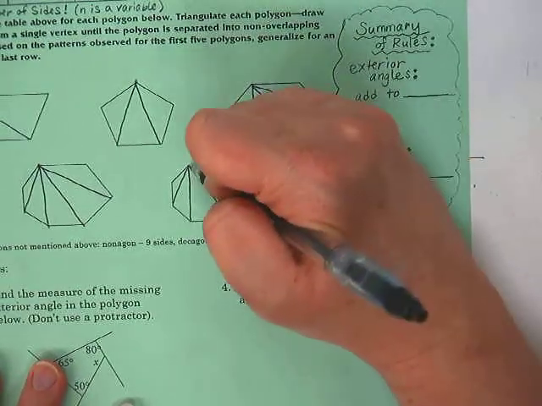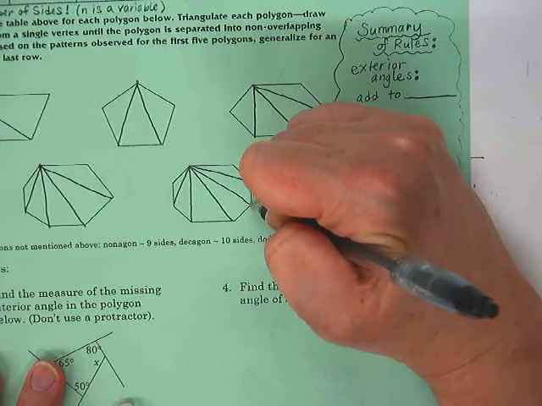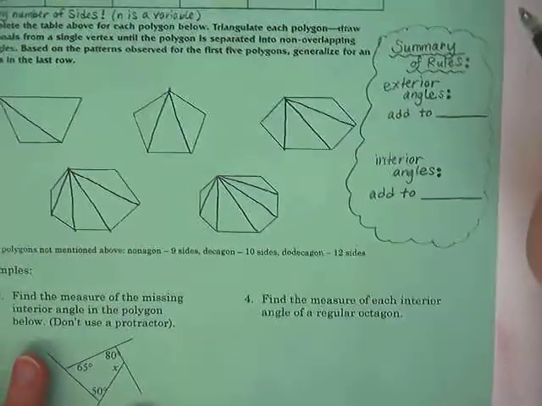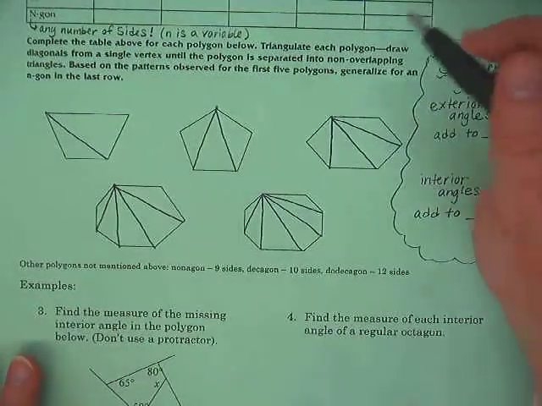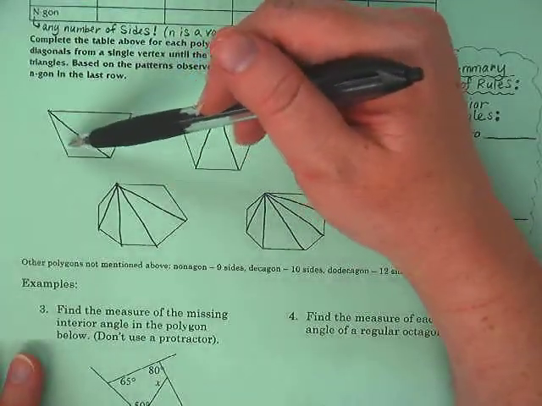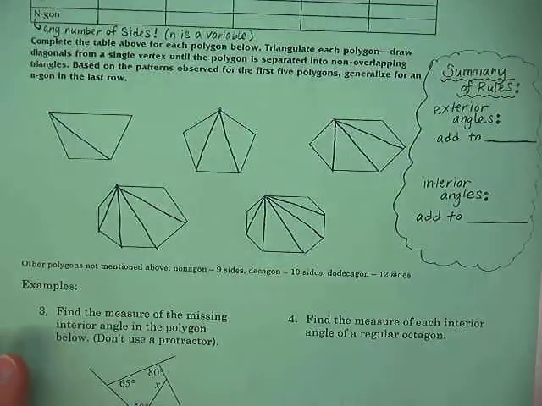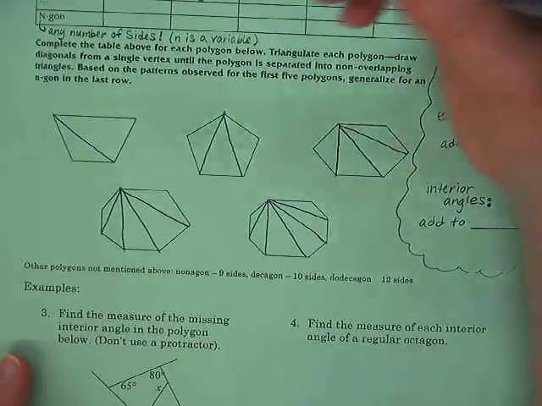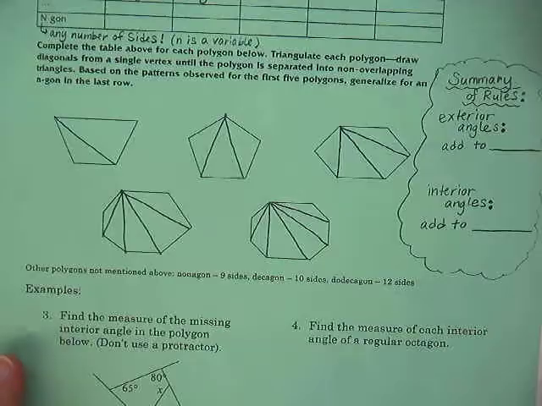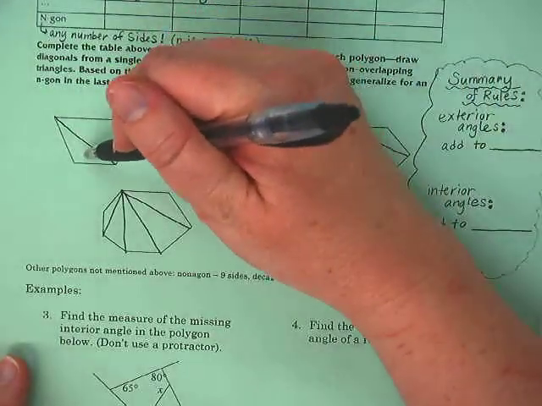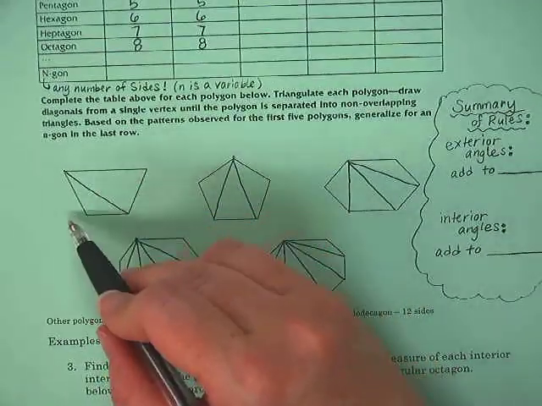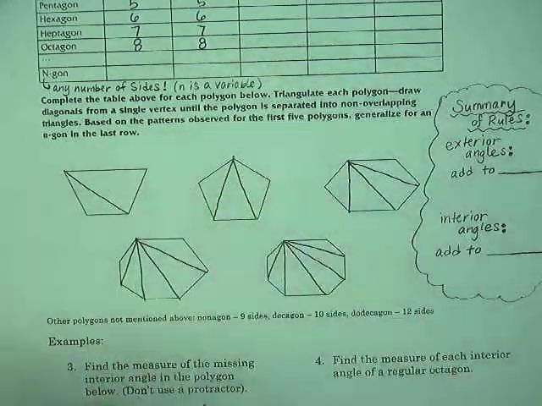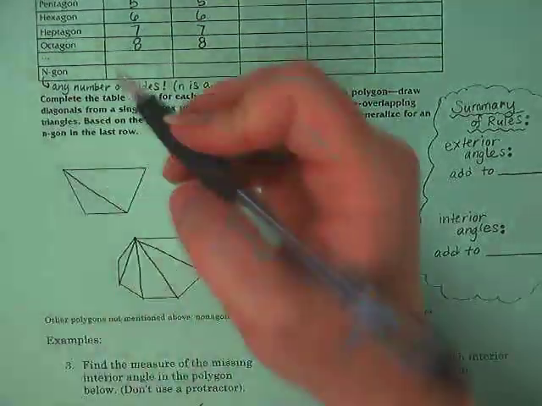The reason you don't want the triangles to be overlapping, or the diagonals to intersect, is that would create more angles than we need in here. We want these triangles to have their angles in the corners of the polygon. Okay, so I've broken each one of these into triangles. How many triangles did we say we got in a quadrilateral? 2 triangles, because we don't cross over the top, so we just leave the 2 that are not overlapping.